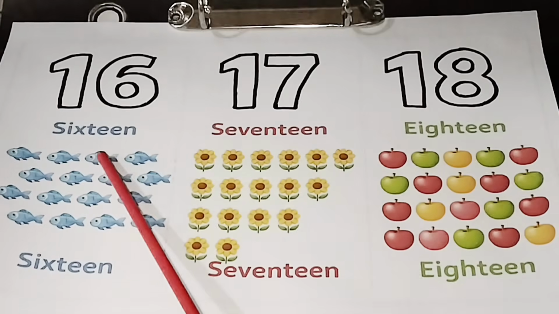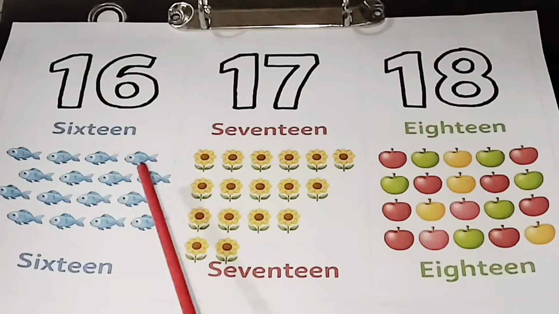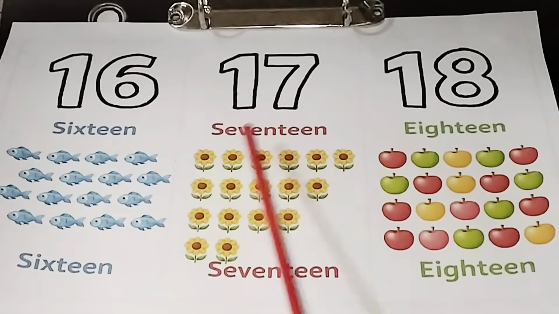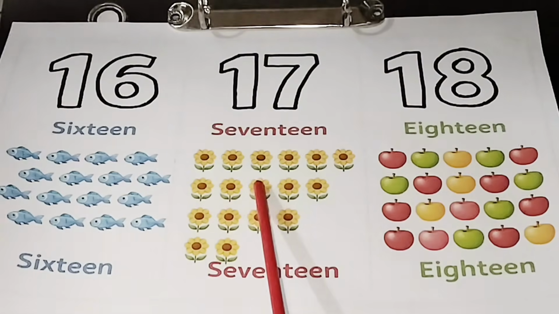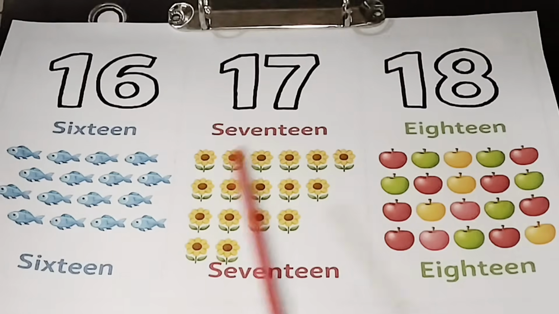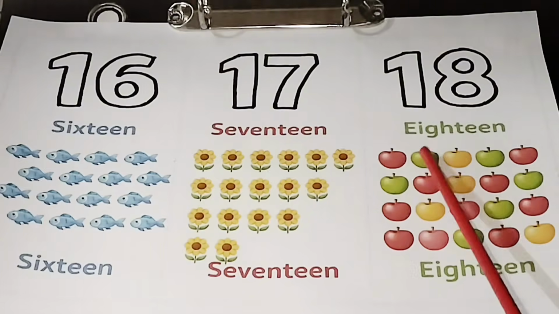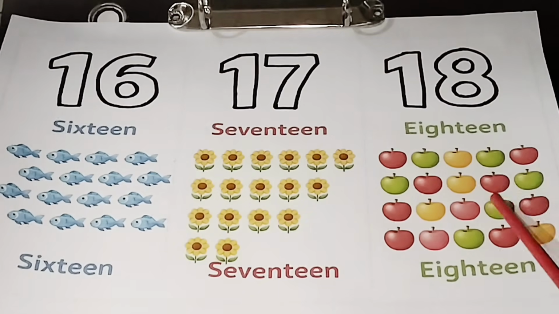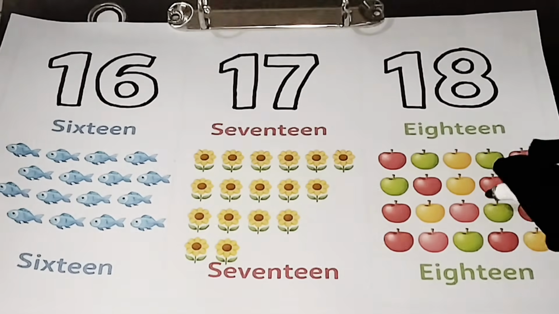Count 1, 2, 3, up to 16. It's number 17. 17. Count 1, 2, 3, up to 15, 16 and 17. It's 18. Count 1, 2, 3, up to 16, 17 and 18. We will cut the more apples.